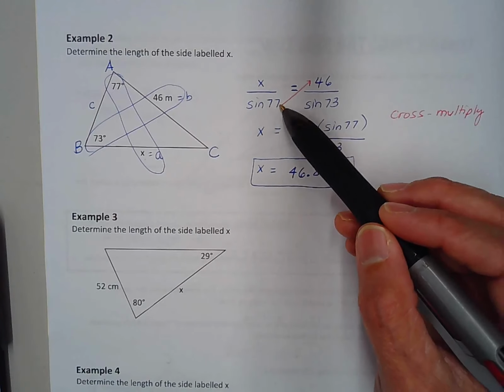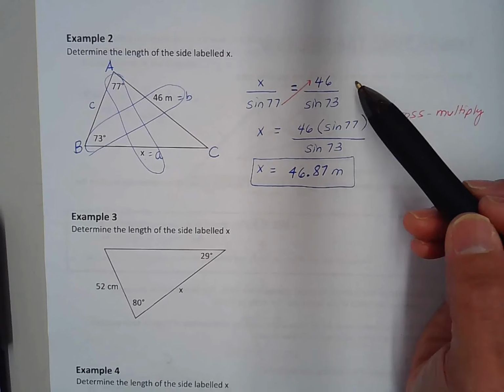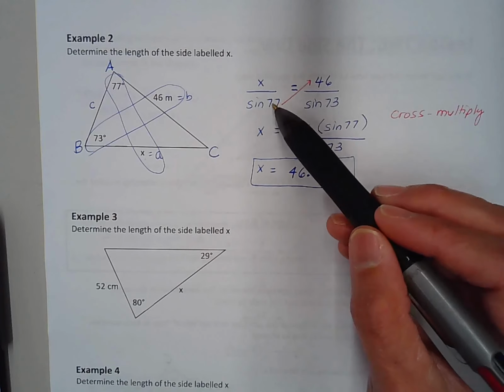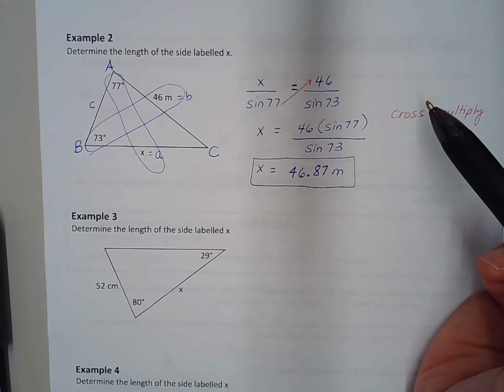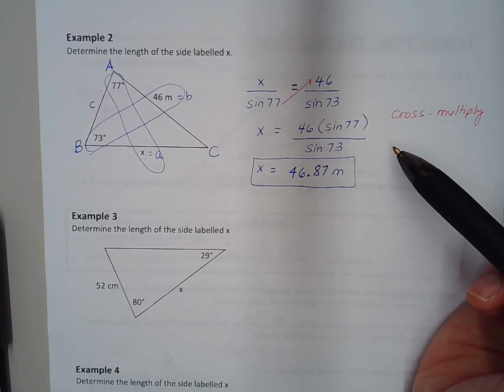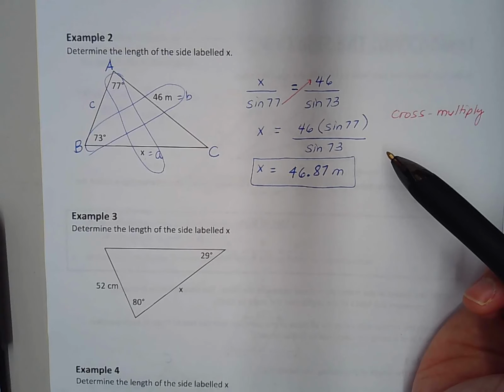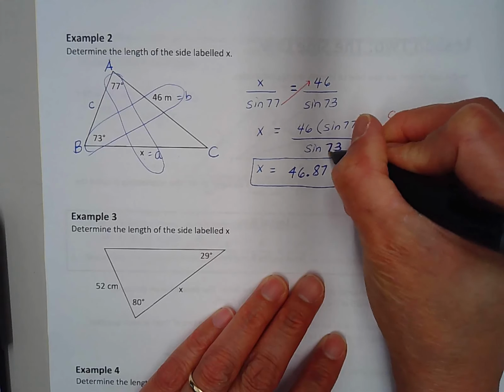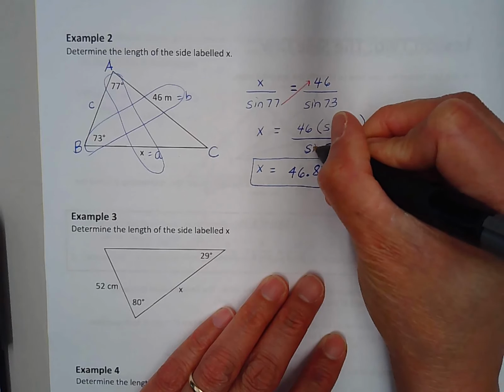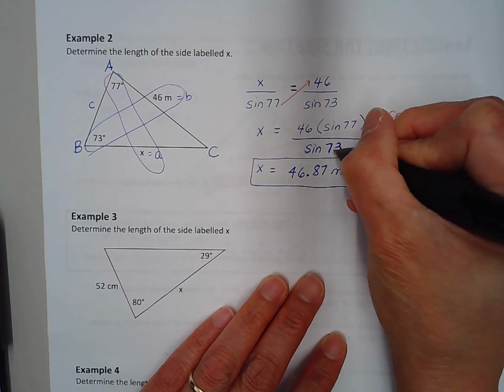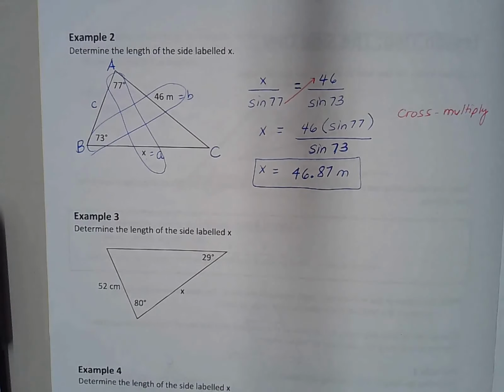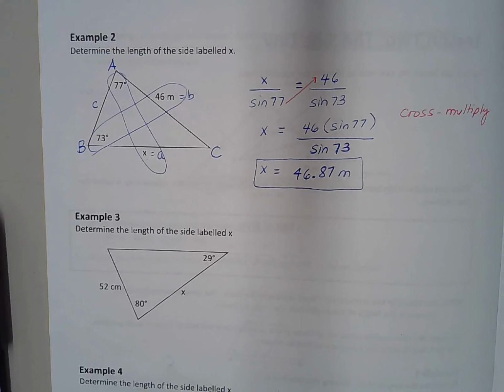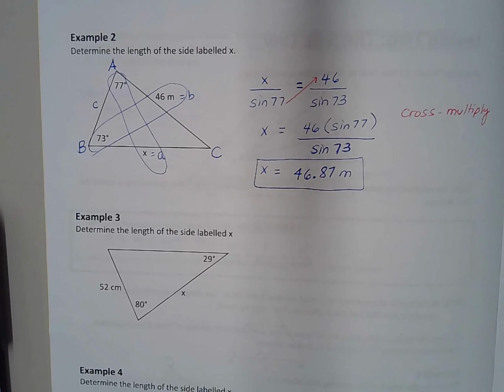So I'm going to cross multiply there. So 46 is multiplied by sine 77. Yeah, my mistake. It's okay. Good? So everyone tried it?